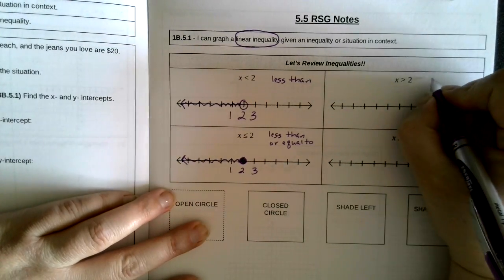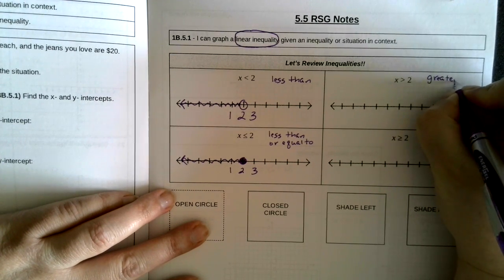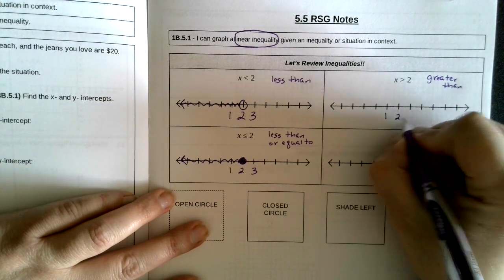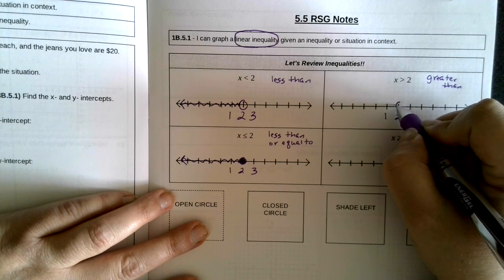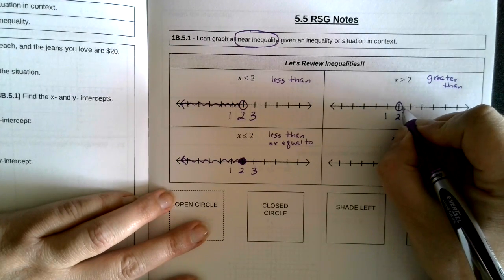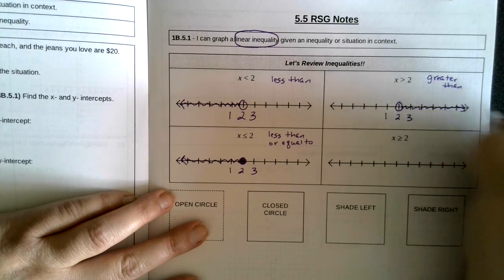All right, then here we have x is greater than 2. So we've got 1, 2, 3. You'll notice it doesn't say equal to. That must mean this is an open circle. And I want numbers that are greater than 2. Well, greater than means bigger. And if I look, I know that 3 is bigger than 2. So I'm going to shade to the right.